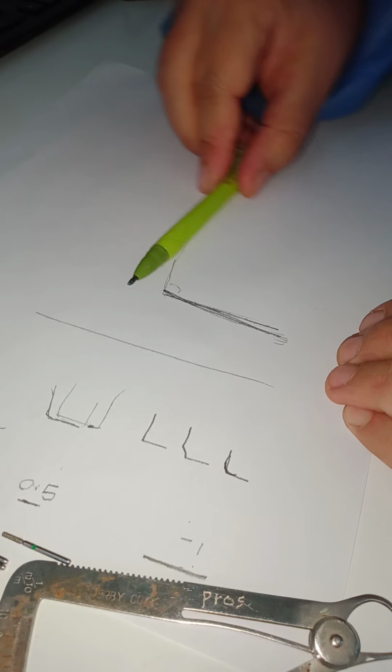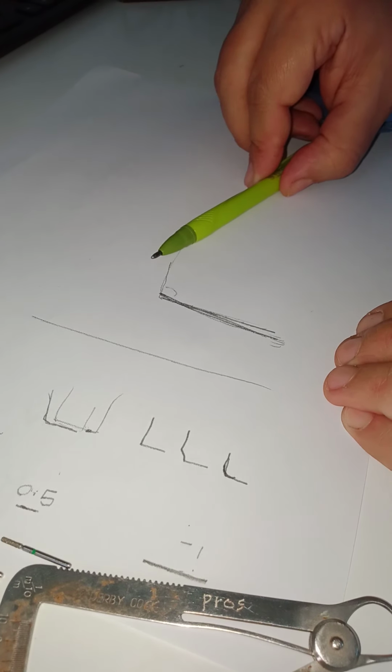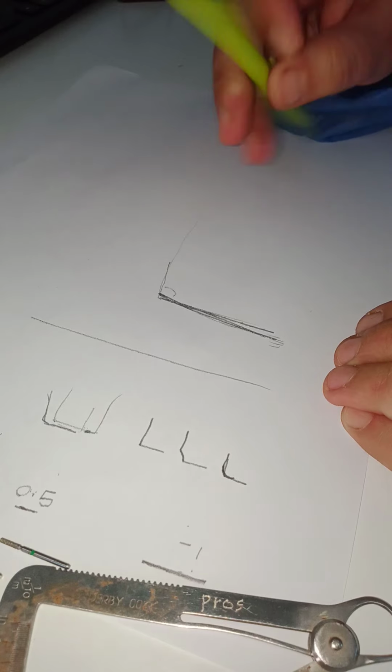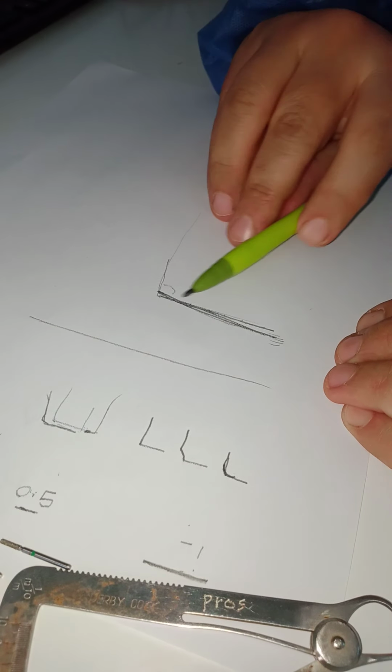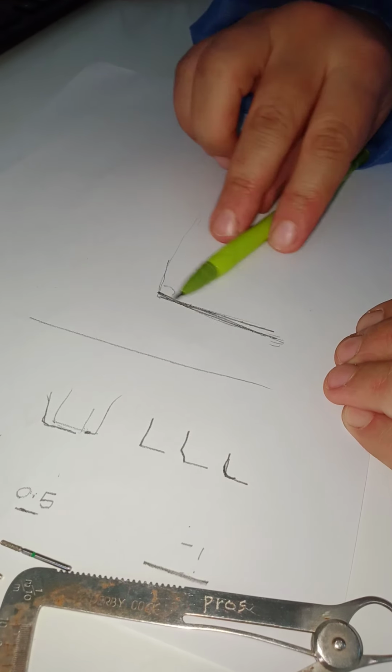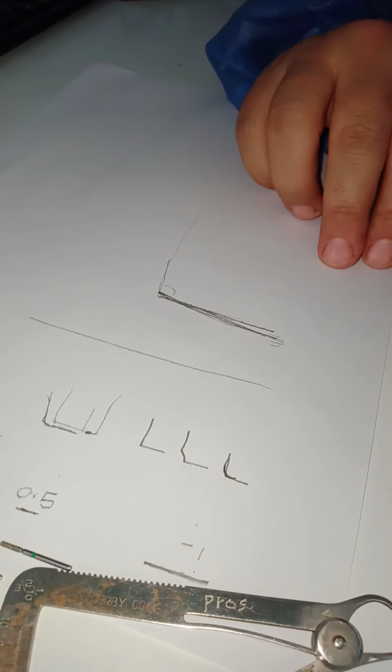So don't tilt to the outside while you're close to the axial wall. If you do that, you will create undercuts in the axial wall. So don't tilt the bur here, tilt it more towards the edge. So you will create this downward slope of the finish line.